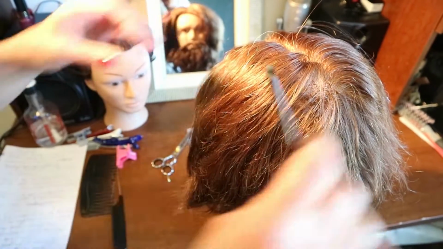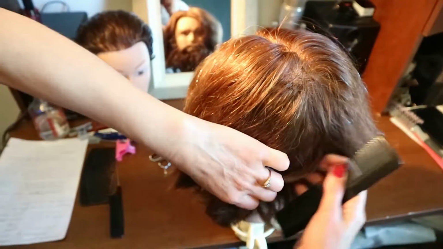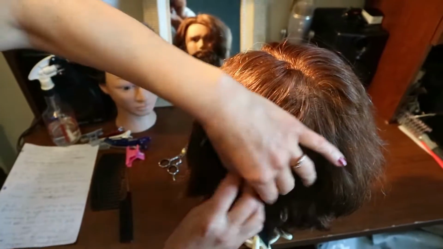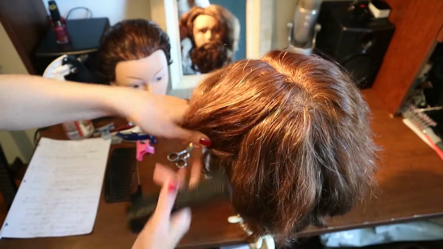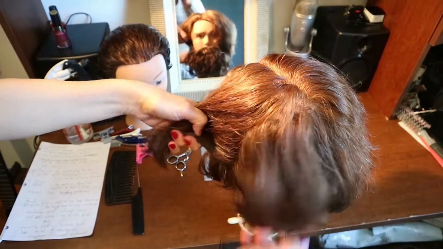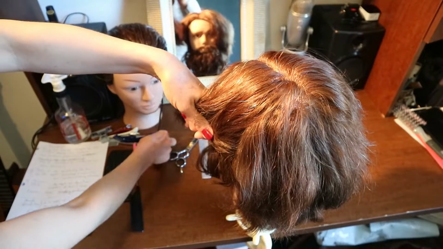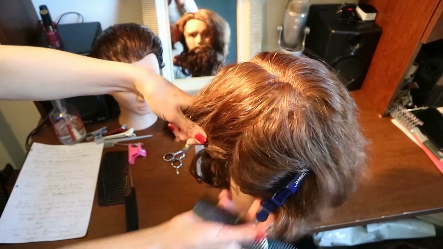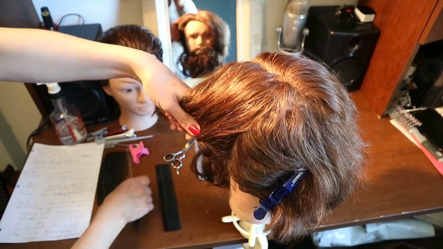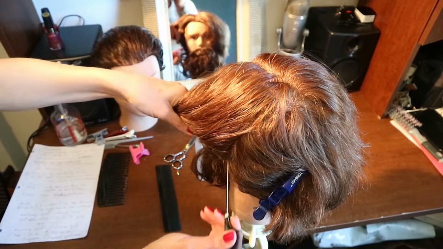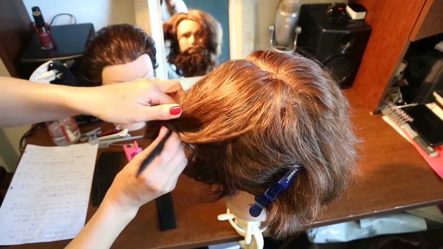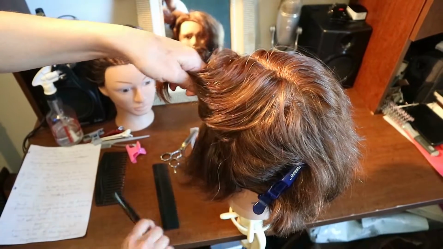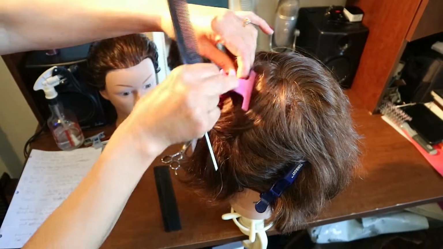When you section the hair, let's say this is one section, for cutting or styling you need a smaller section, which means we can work on a smaller part of hair.